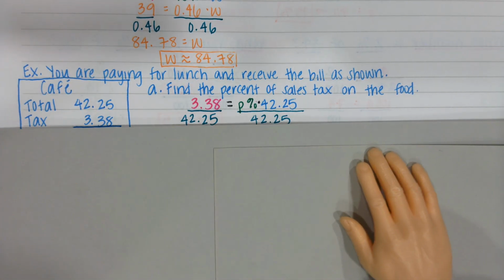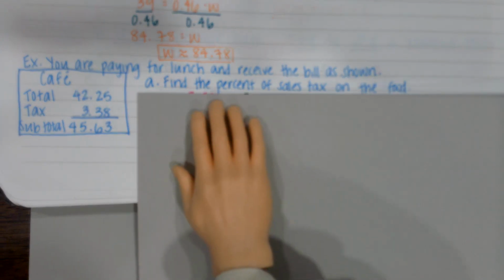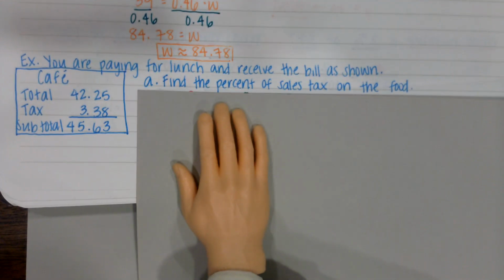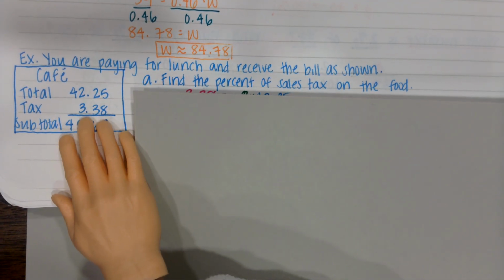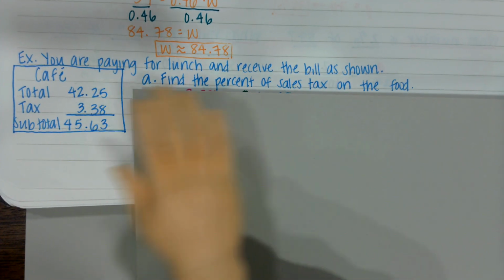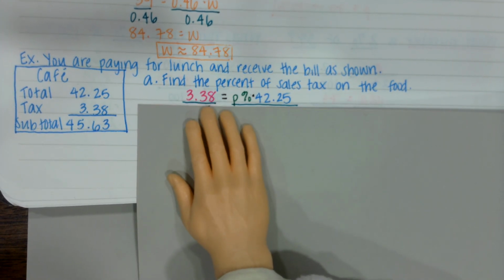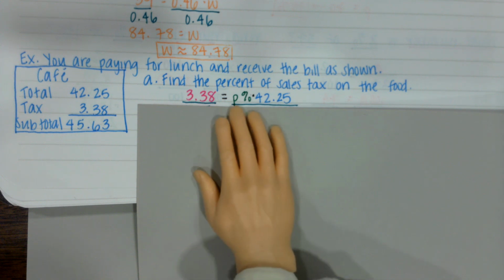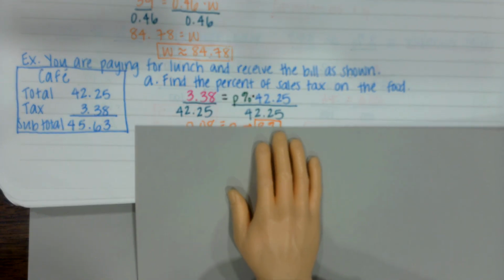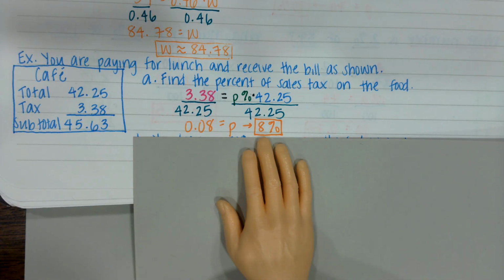Now this says we are paying for lunch and receive the bill as shown. We are going to find the percent of sales tax on the food. So what percent of this tax did they get from the total? So to do that, we're going to plug it into our equation. I know that the part is 3.38. I don't know the percent, and the whole was 42.25. So divide each side, and we get the percent is 0.08 or 8%.